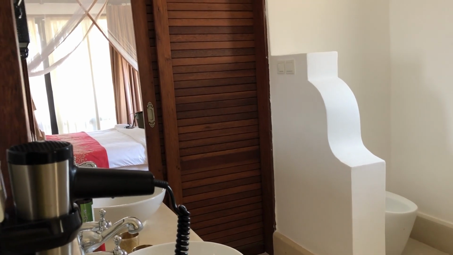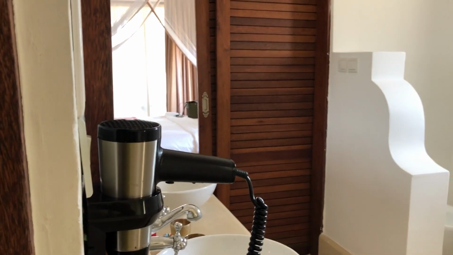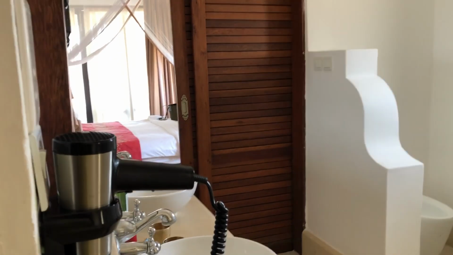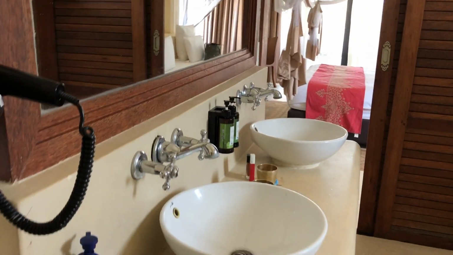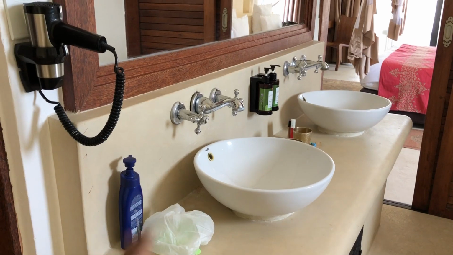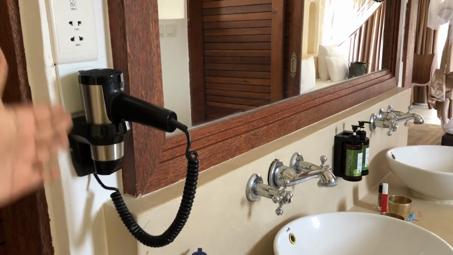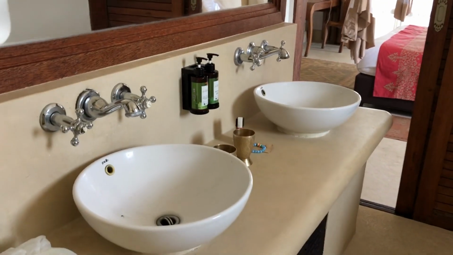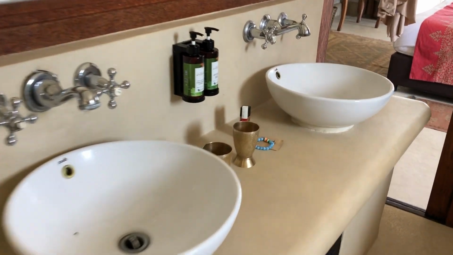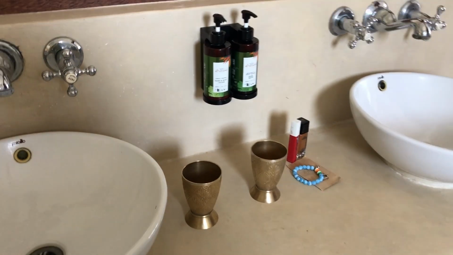So you come through the room and enter your bathroom, or you can come through the side where I'm currently standing. So now this is the bathroom. Ignore my lotion, I just took a shower, so that's my lotion and my other stuff. There is a hair dryer in case you need to wash your hair. You get two bowl sinks, then you get these cups. I'll use those to brush my teeth.